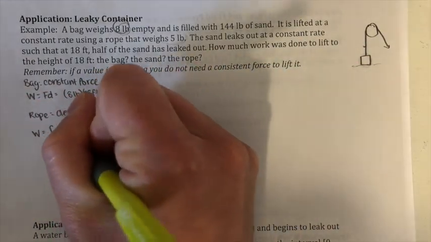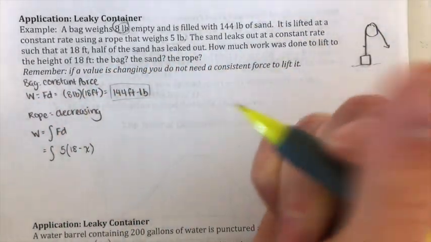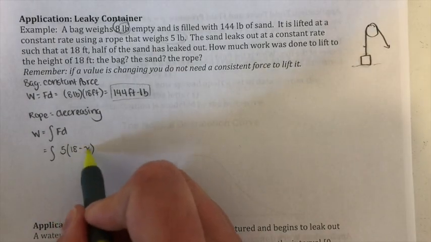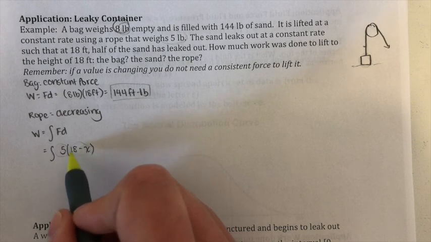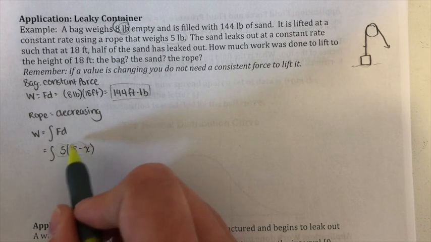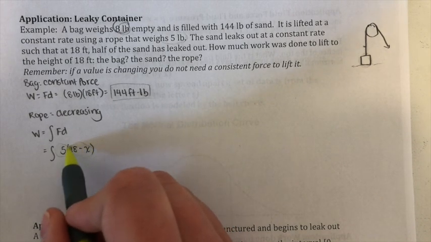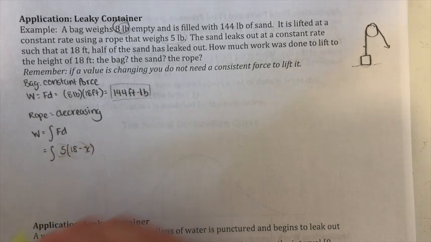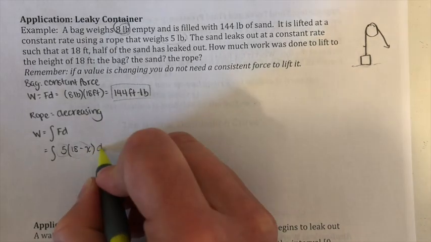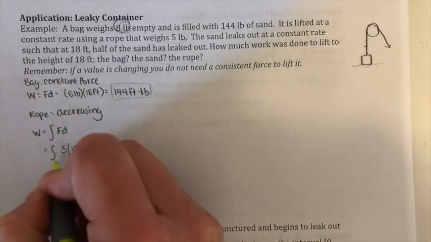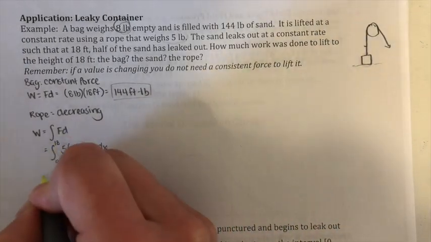So 18 minus x. Originally you're lifting all 18 feet of the rope, that's the 5 pounds, and then you're starting to subtract that. So the distance decreases, and that multiplies in with your force, and then dx. And we're lifting that from 0 to 18.